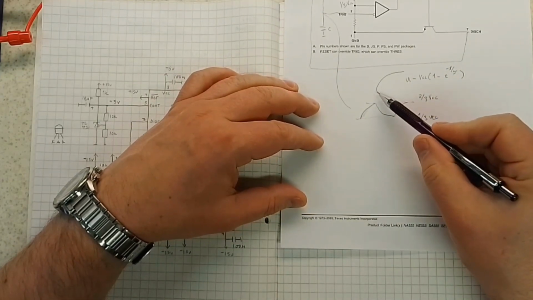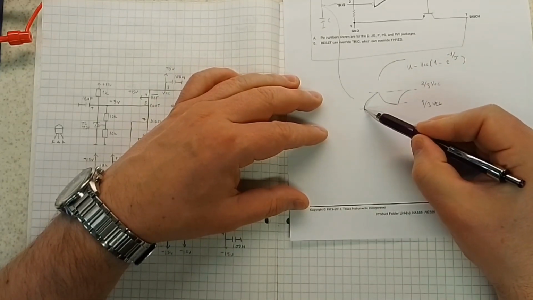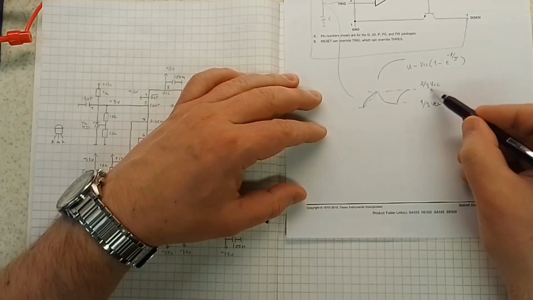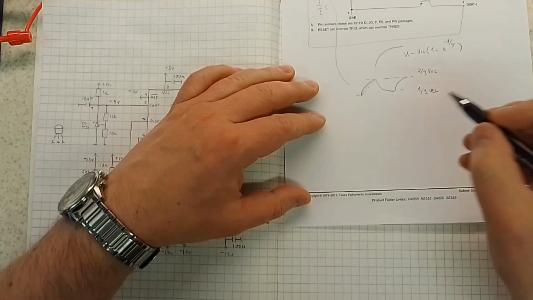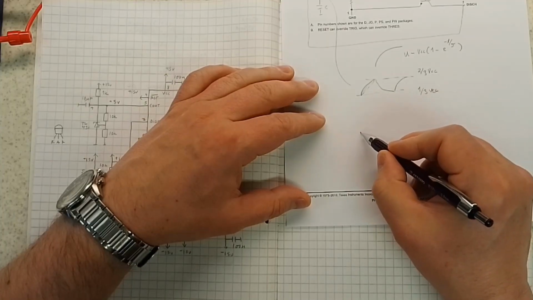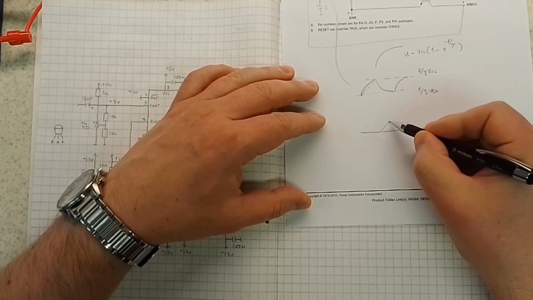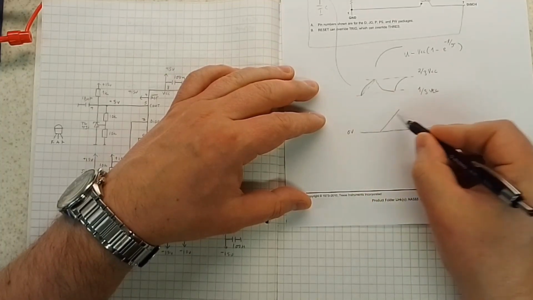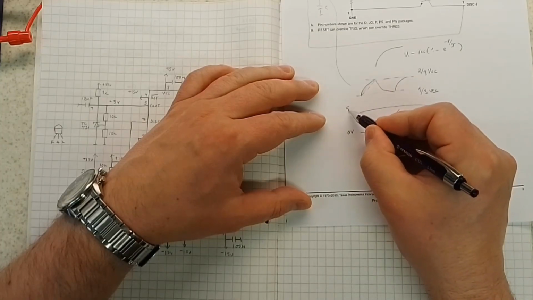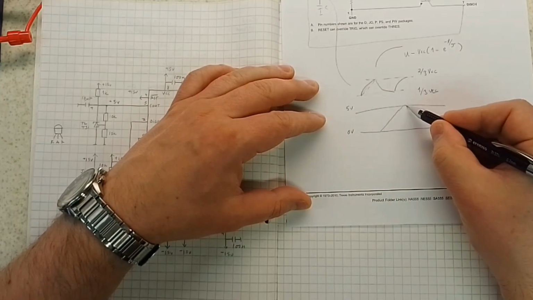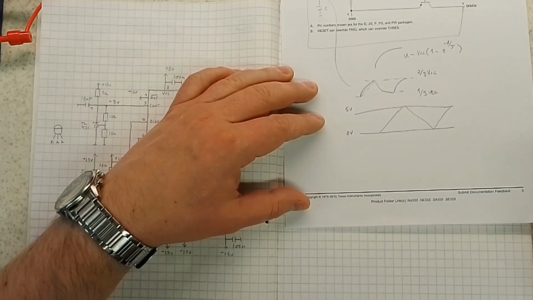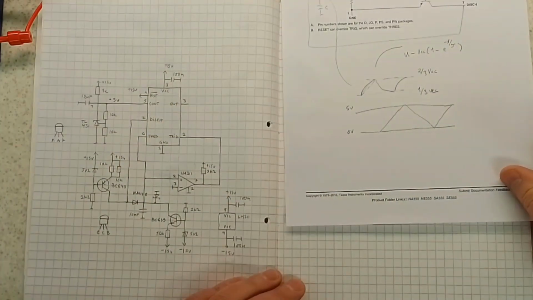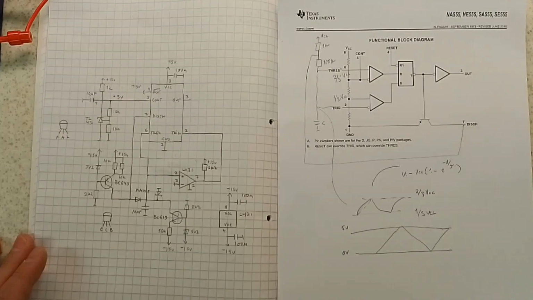It's not linear, and our goal is make it linear. Of course, these are fixed values, those boundaries, and the goal is make like this one, from 0 volts to 5 volts, like this one.